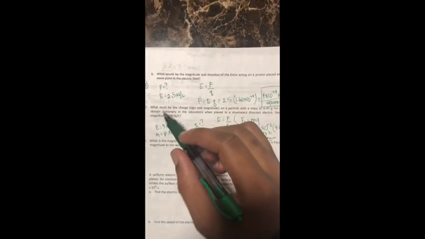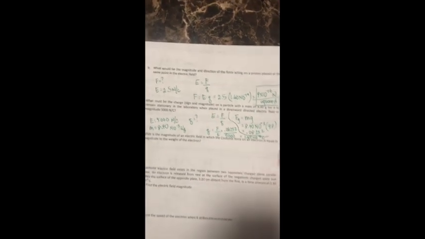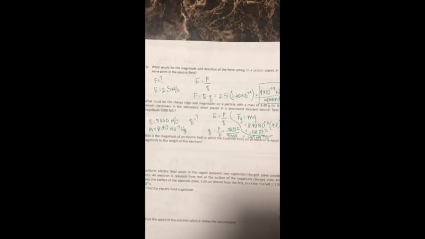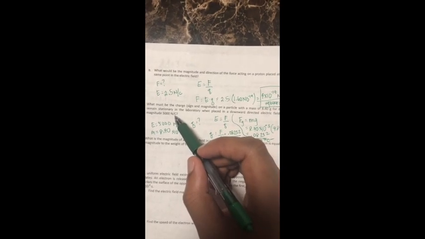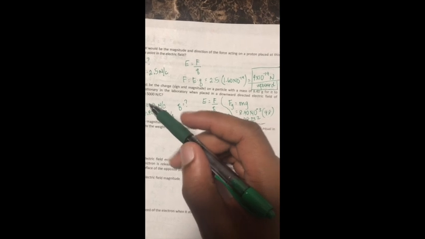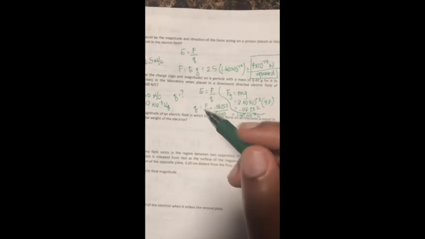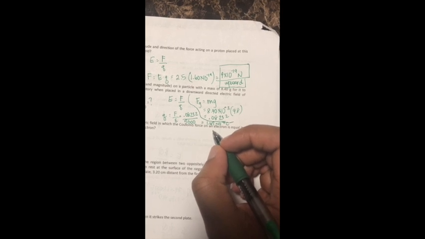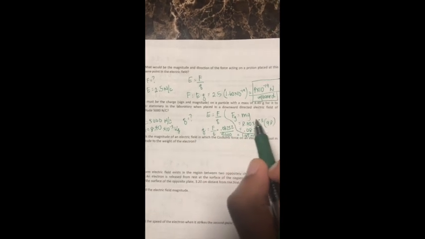Now, let's read this question carefully because this is the magnitude. It says what's the magnitude and the sign. So we have a downward electric field, and the force of gravity is upward.